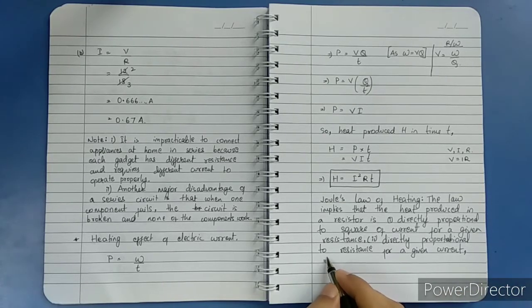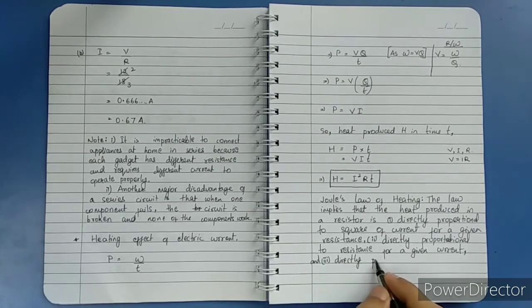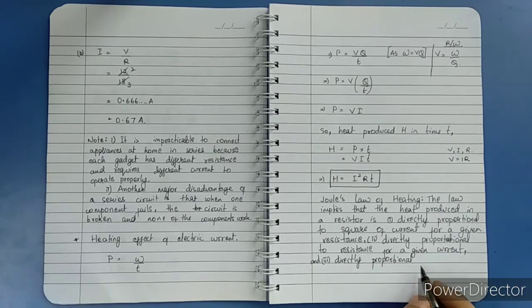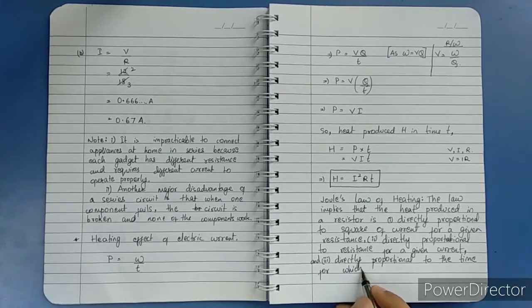And number three, directly proportional to the time for which the current flows through the resistor.